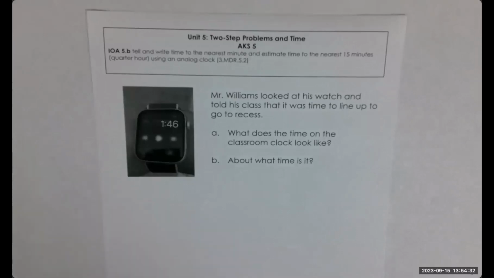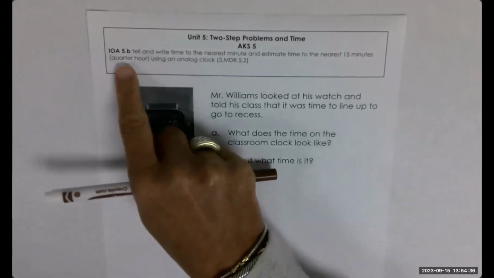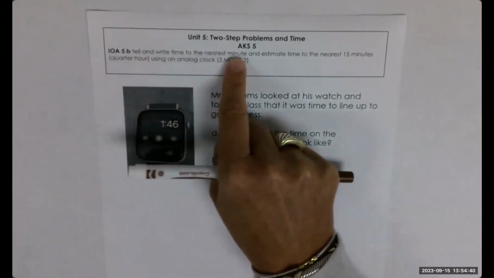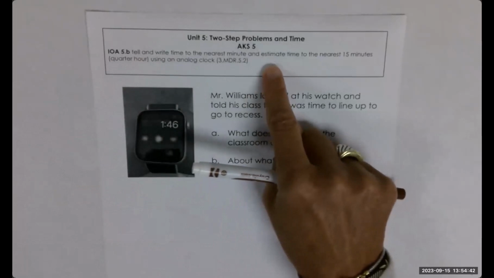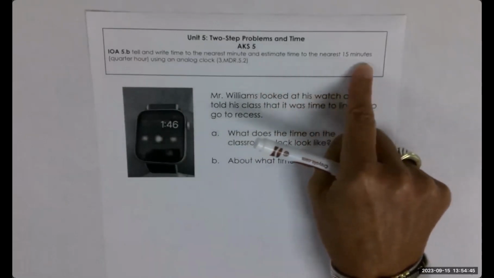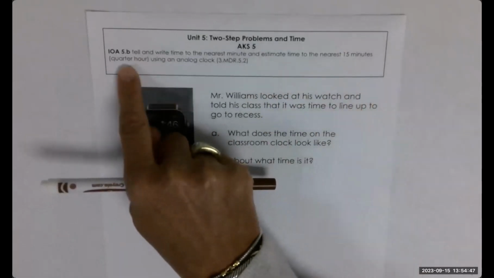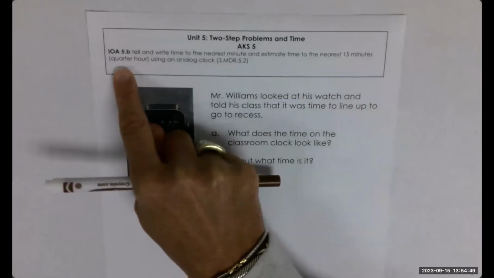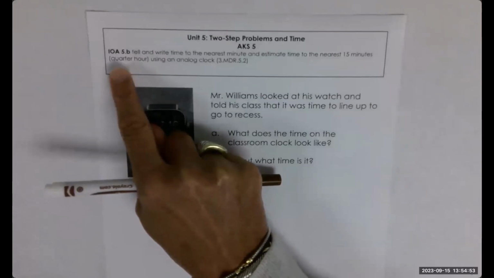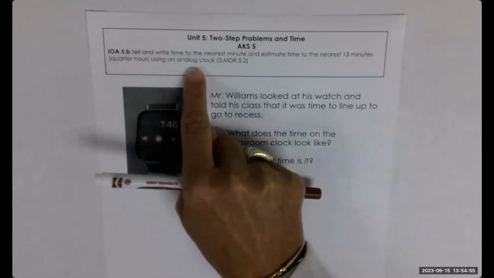Hi, third grade teachers. We are going to talk through some instructional strategies for IOA 5B. This IOA requires students to tell and write time to the nearest minute. It also requires them to estimate time to the nearest 15 minutes or the quarter hour, that being quarter past, half past, quarter till, that language, and they have to do this using an analog clock.